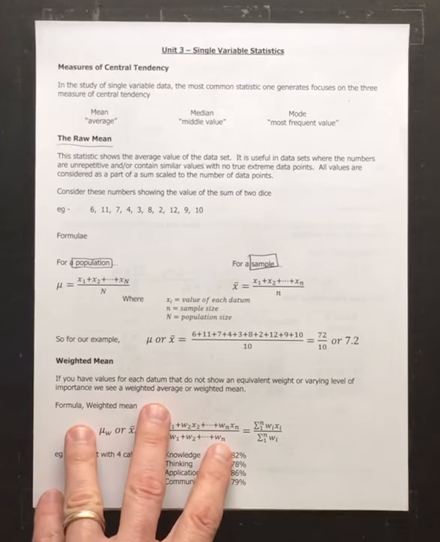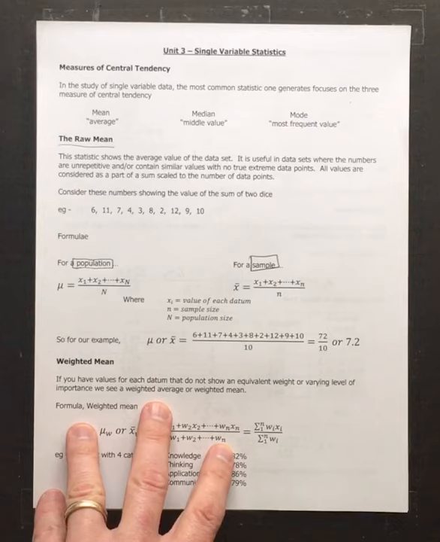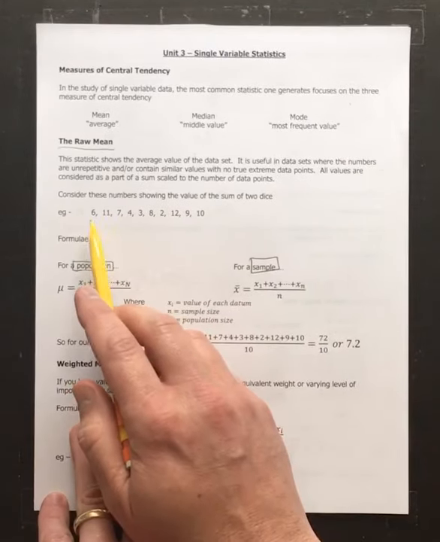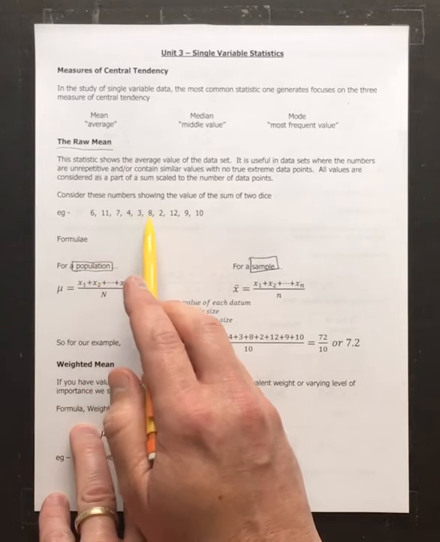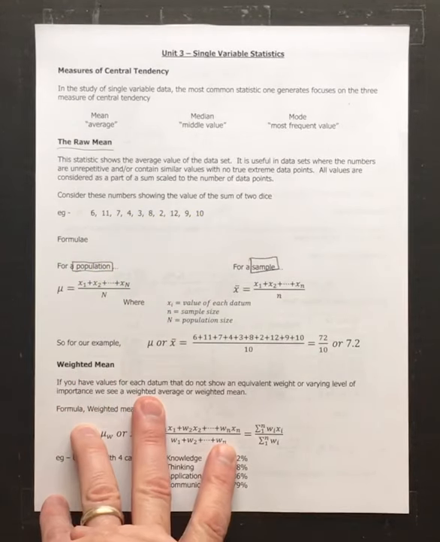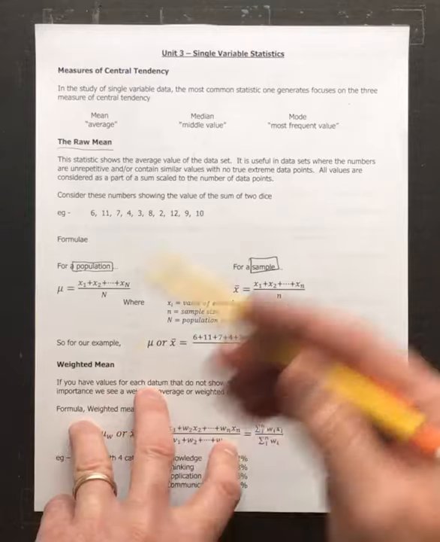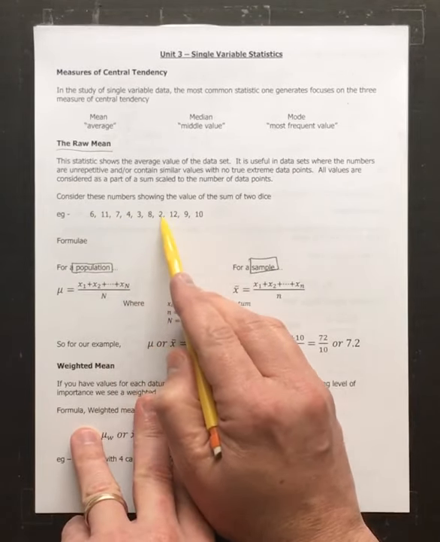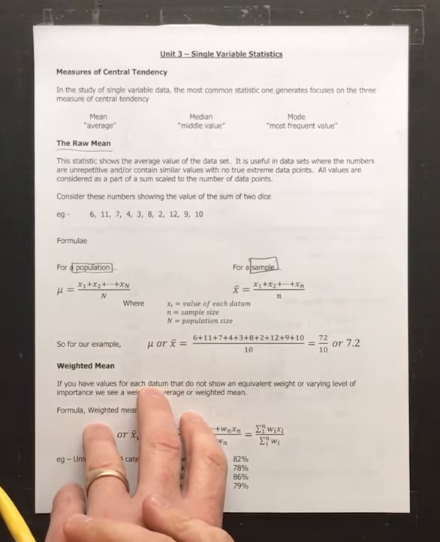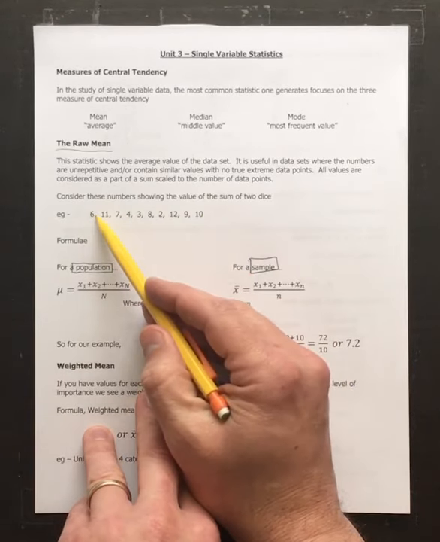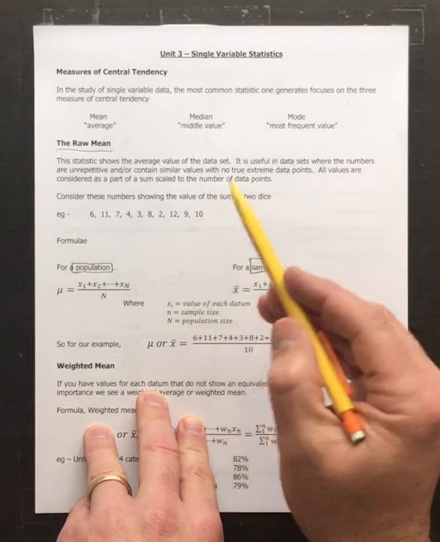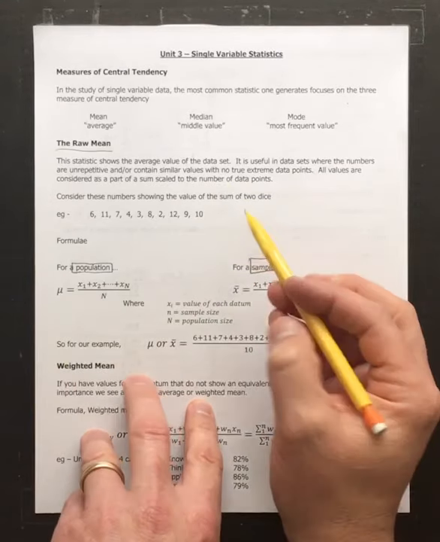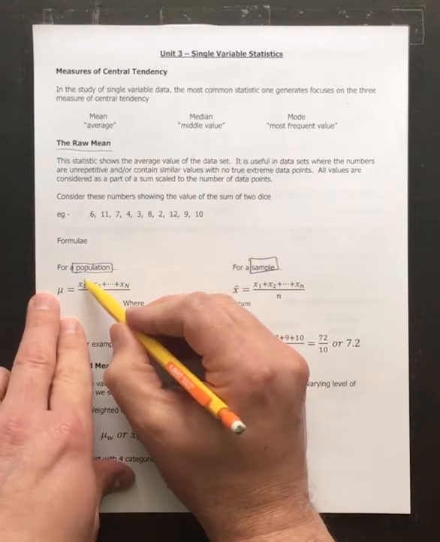Okay, so first things first, for a population, the formula is straightforward and simple. We take all the values and add them all up, and then we divide by the number of values that are there. So here we have 1, 2, 3, 4, 5, 6, 7, 8, 9, 10 data values, and we take the sum of all these values. Now, the way that we write that in a formula, first of all, is we take x sub 1.